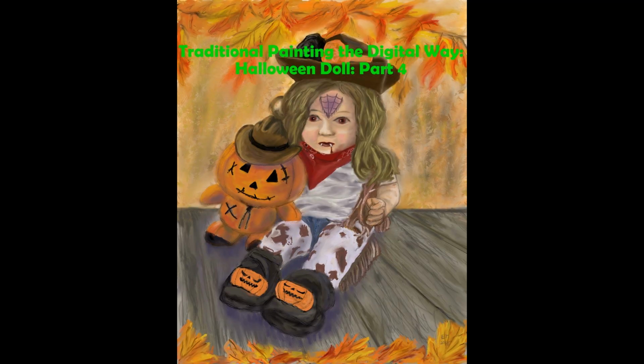So this is the end of part 4 in my Halloween doll series. In part 5, we're going to keep on doing the details and keep on adding the details.